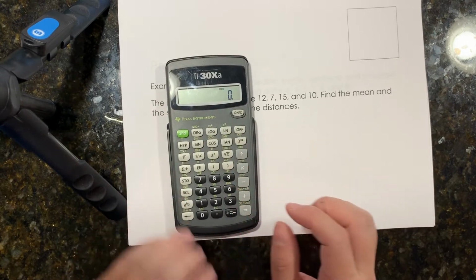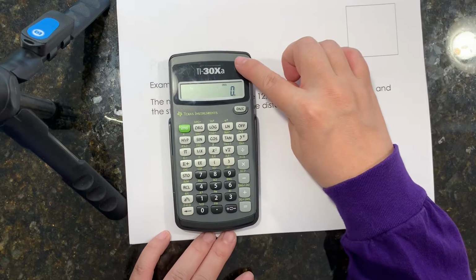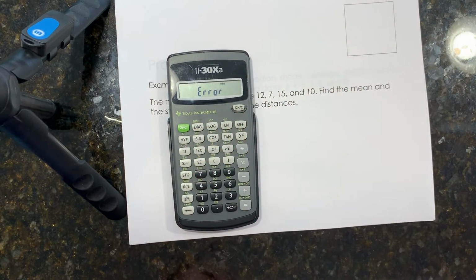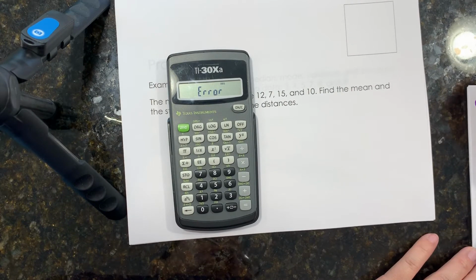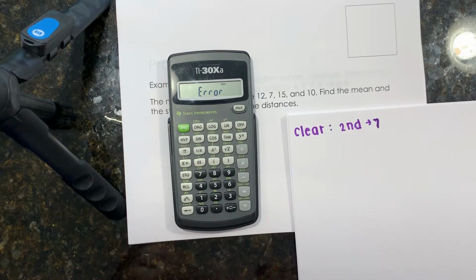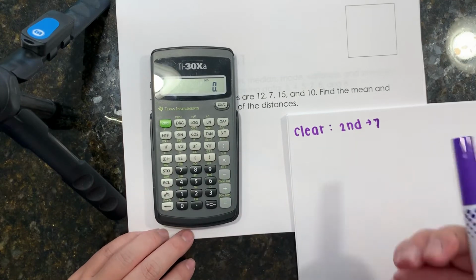What you want to do first, anytime you start entering something into your calculator, is make sure that it's clear. So you're going to do second 7. If it says error, that means there was nothing entered in it. To clear the calculator, you're going to use second and then the number 7. Second 7 clears the calculator. Once you've done that, we're going to start entering our variables.